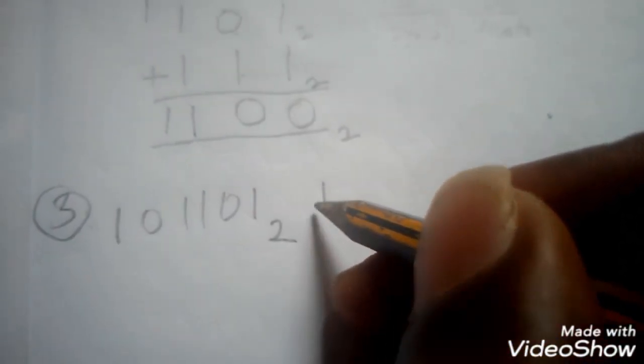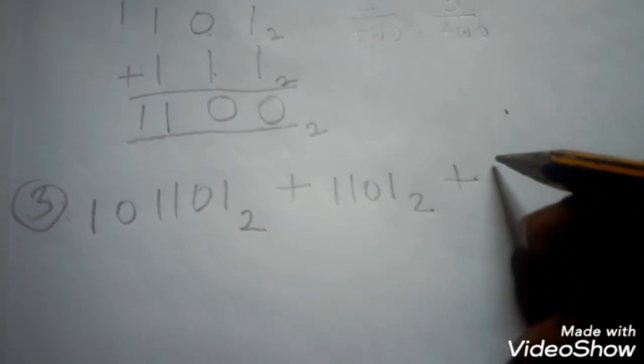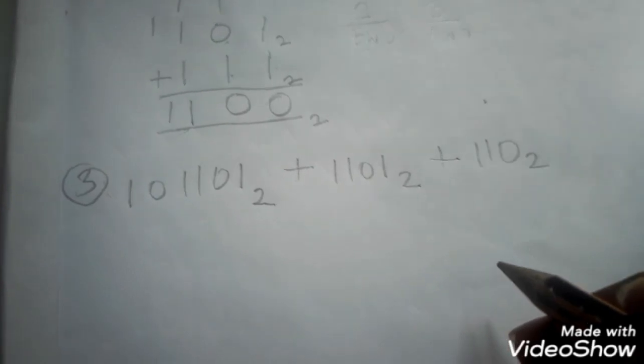So question 3, we have 101101 base 2 plus 1101 base 2 plus 110 base 2.